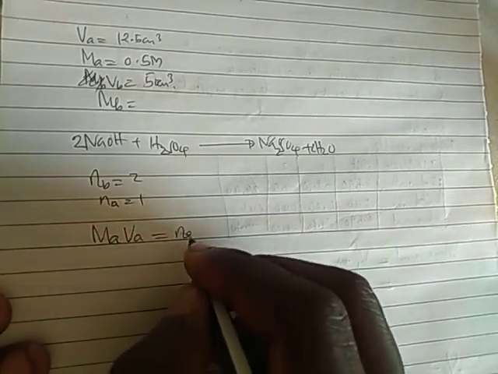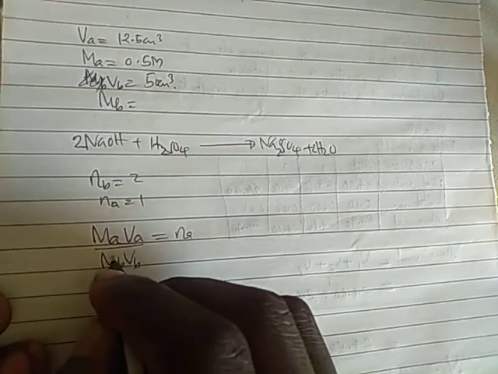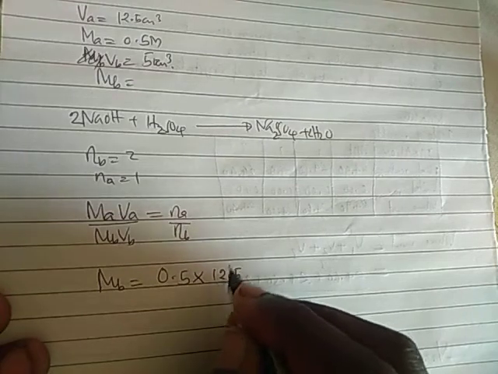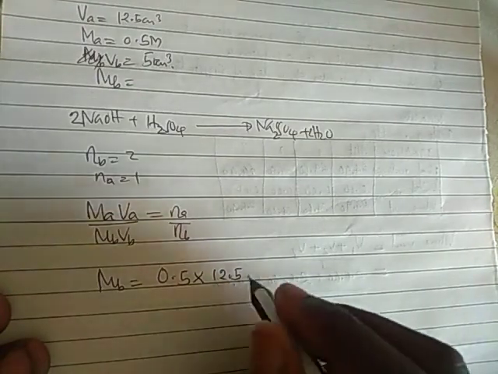From there, using the formula, molarity of acid, volume of acid is equal to number of moles of acid, molarity of base, volume of base, number of moles of base. Tutakuja kupata jibu molarity of base is equal to molarity of acid tumepewa 0.5, volume of acid tumepewa 12.5, number of moles of base ni 2.